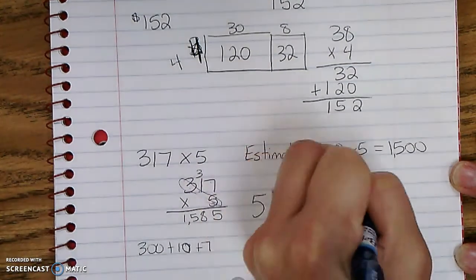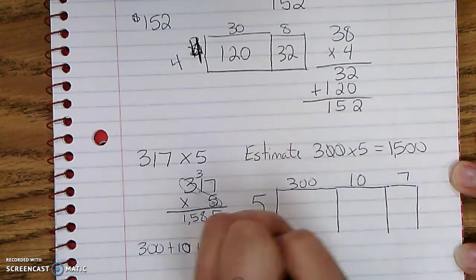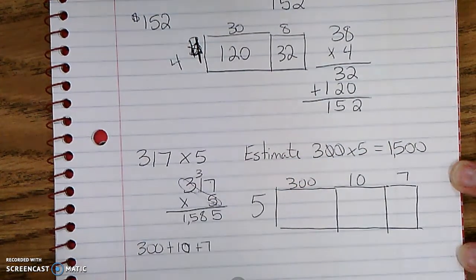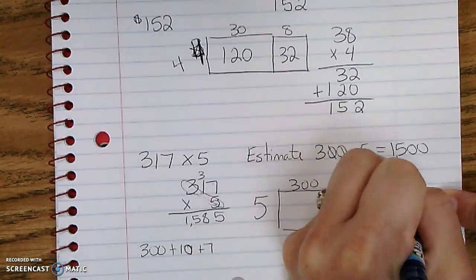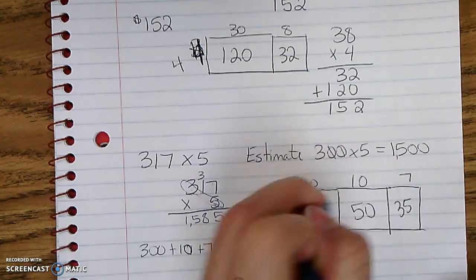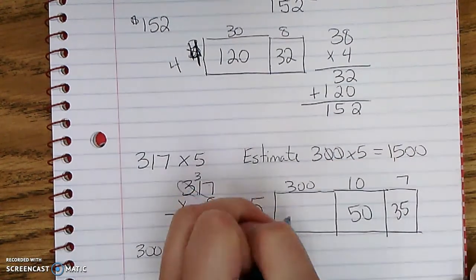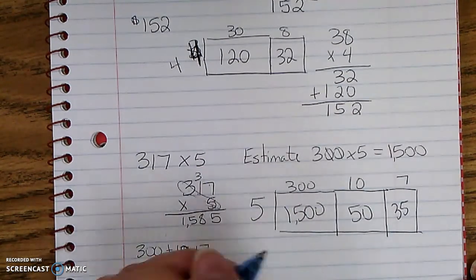And then I would have 10. And then I would have 7. So if I did it in the same way, I would do 5 times 7 is 35. 5 times 10 is 50. And 5 times 300 is 1,500. Then I would add those.